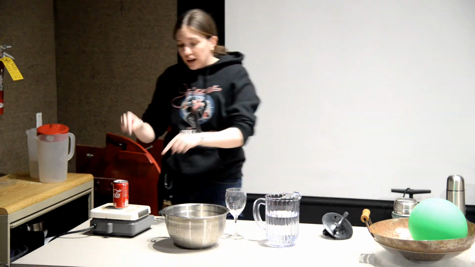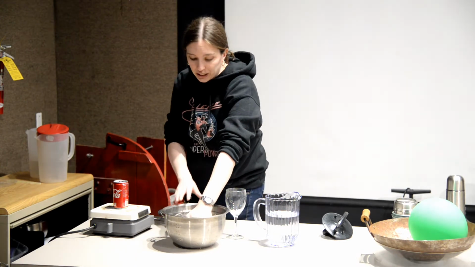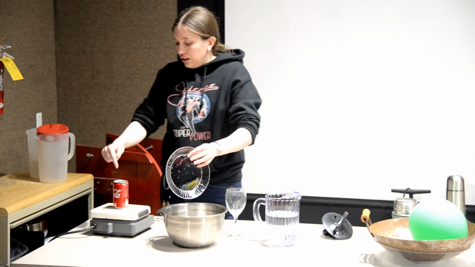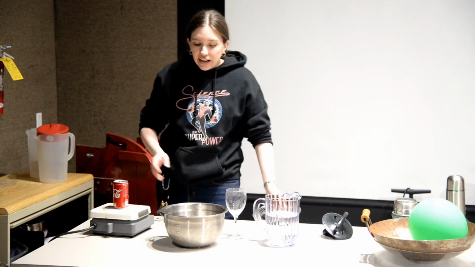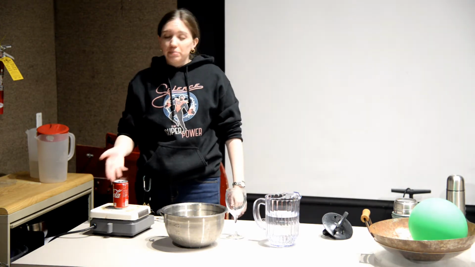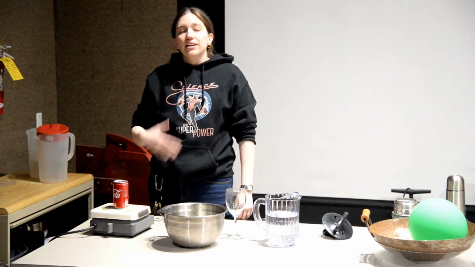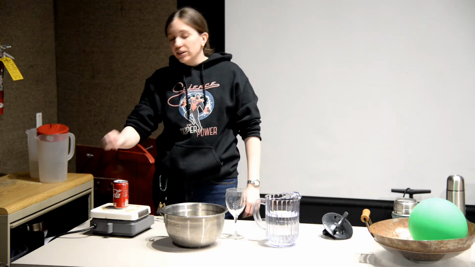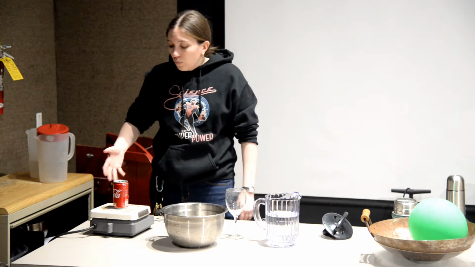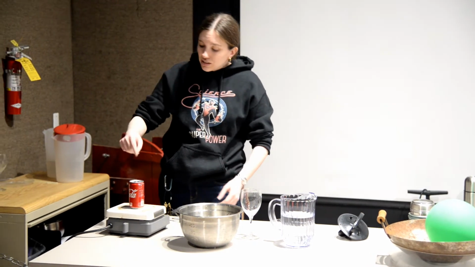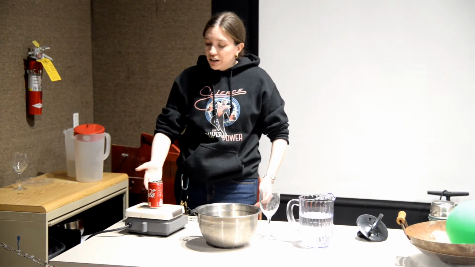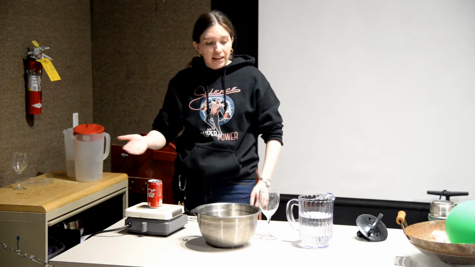To show you just how strong air pressure can be, I've had a setup happening over here. I have here a soda can that had a little bit of water in it that I have been heating up. Now the reason I've been heating up the water in this can is to actually heat the air inside the can up. When air gets warm, it expands and rises, so the air in this can is trying to escape out of the can.